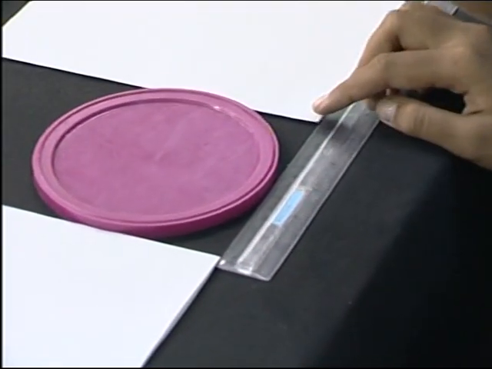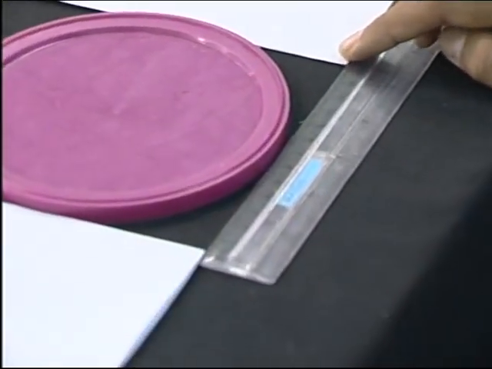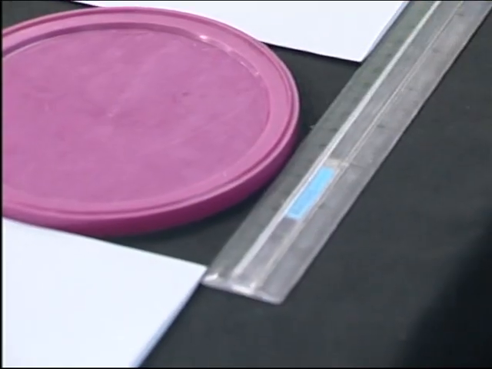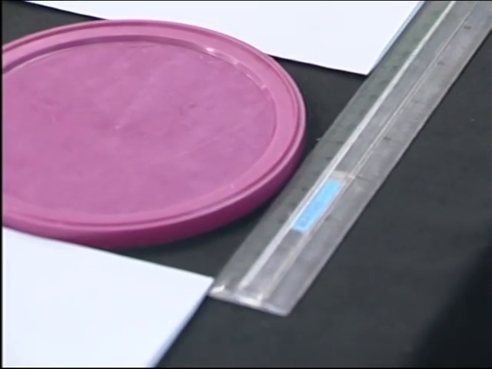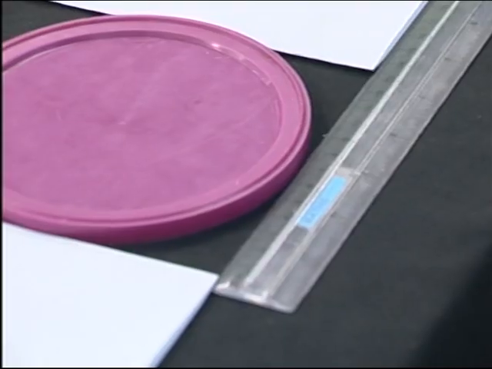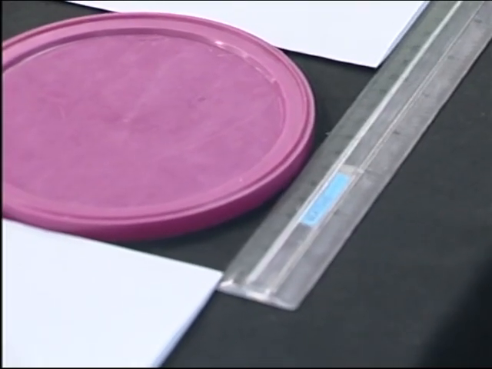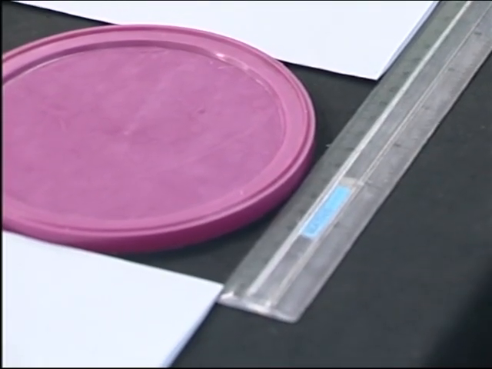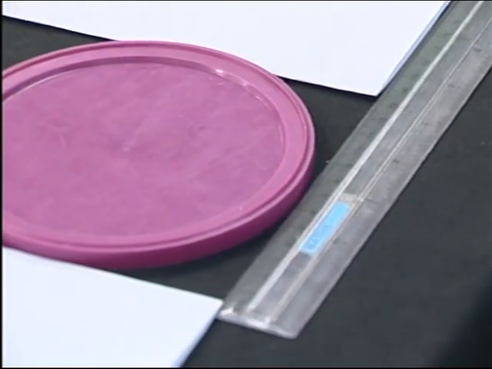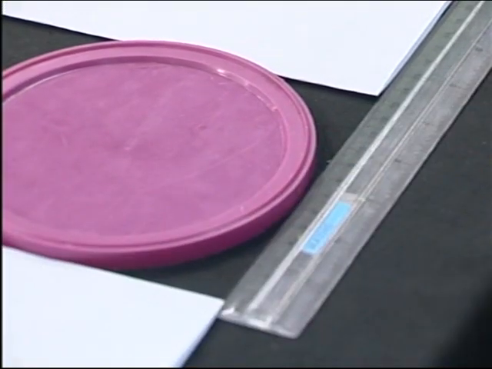Very good. Some of us are following the instruction and we have got our measurements correctly. You write the reading down where it says the measurement for the diameter of the circular object. Write the answer down.